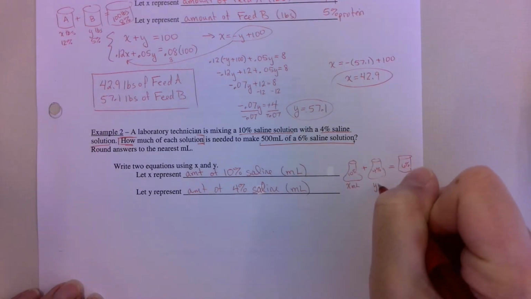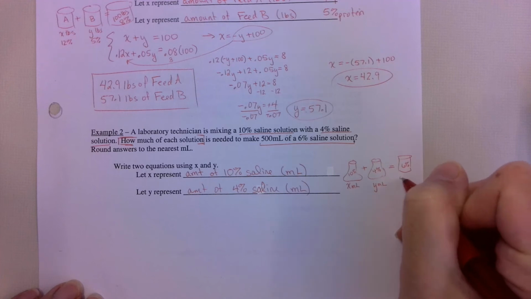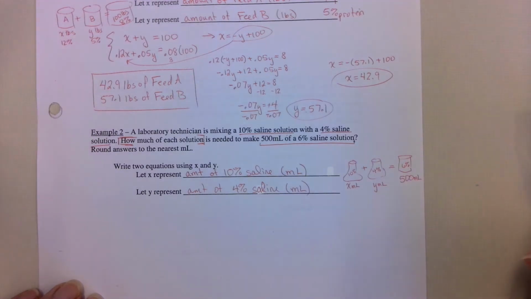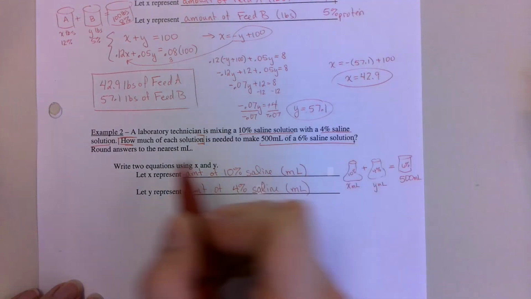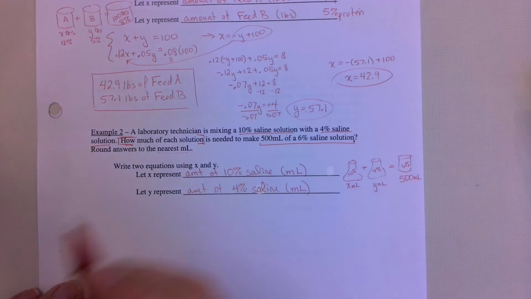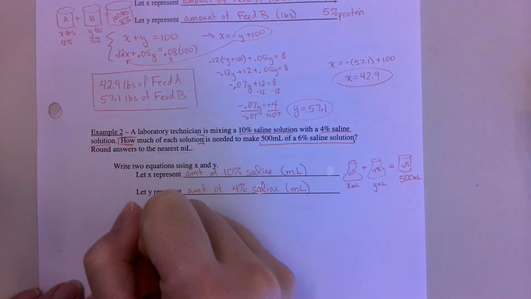Okay, with that in mind, we called this X for the number of milliliters. This is Y milliliters, and we know in the end we have 500 milliliters. All right, so looking at that, again, round answers to the nearest milliliter. All right, we want to write our equation. So the first equation I feel like is the one that people have trouble with. It's, to me, the obvious one, but for some people it's not because it's not written out.